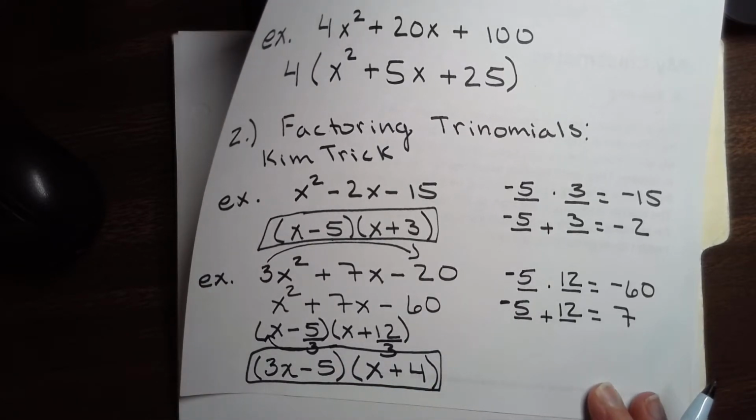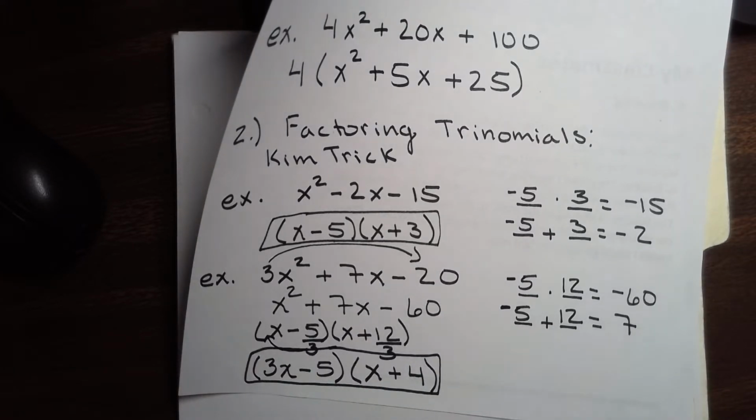So you can go ahead and practice that. Well, actually, let's do one more. Let's do one more example using the Kim trick.